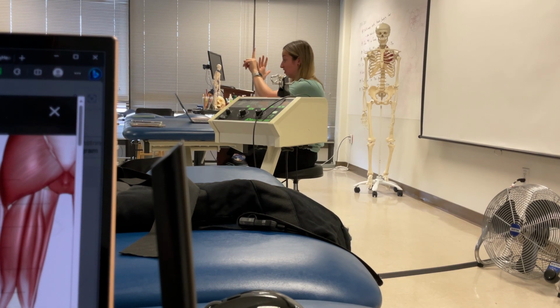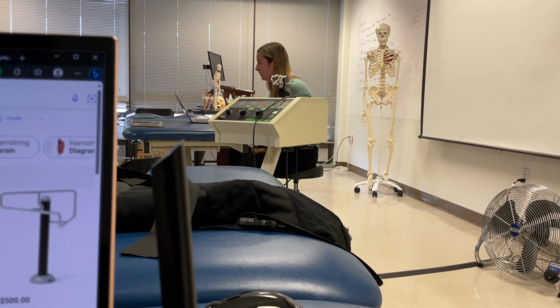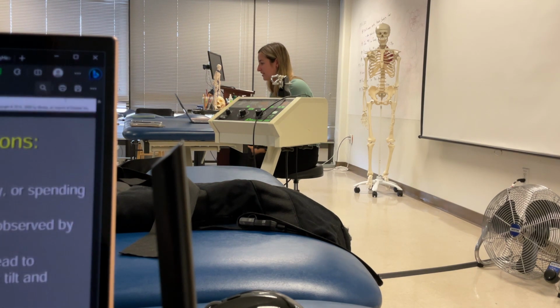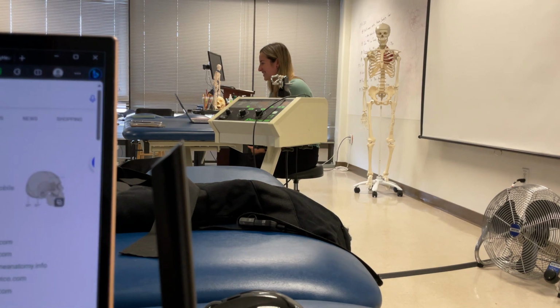Sartorius, yes. Sartorius absolutely does flex the knee. What else? Gracilis does as well. Say grace before tea. Those are the three muscles that insert onto the pes anserinus over the medial side of the tibial plateau, and therefore can flex the knee. I think you guys got them all. Nice work.